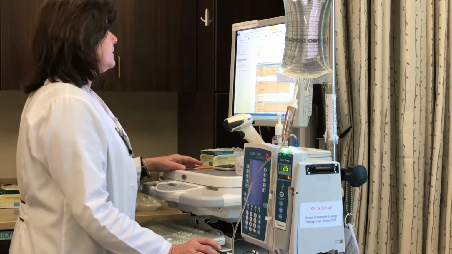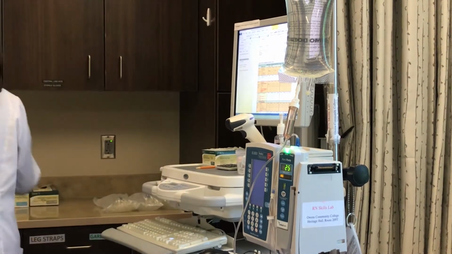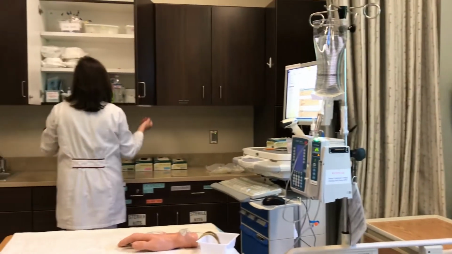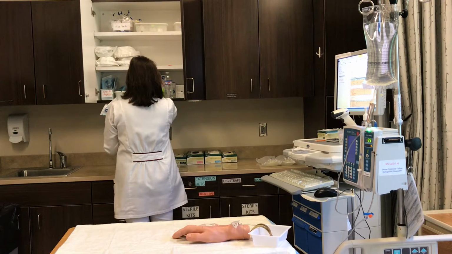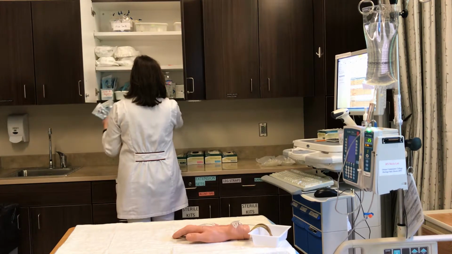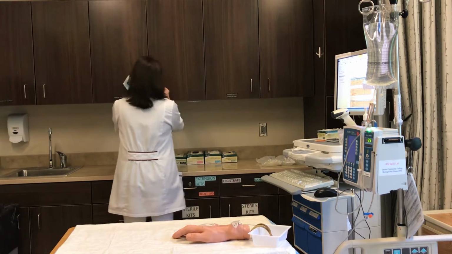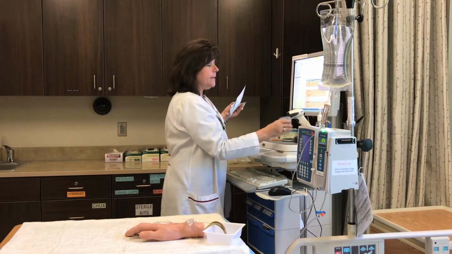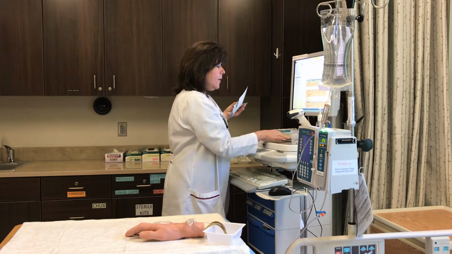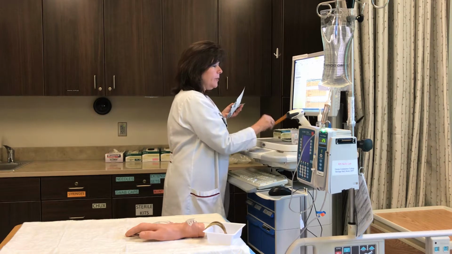Gather necessary equipment and supplies. Our equipment will be in the cupboards at the side of the room. I'm grabbing 2 secondary tubings and labels. My alcohol swabs and swab caps are on my WOW, along with a calculator and paper and pencil.